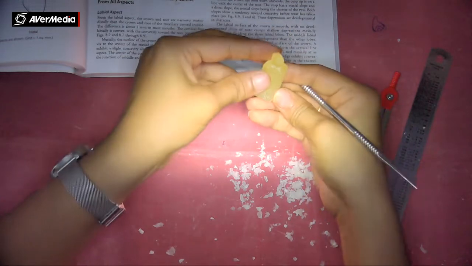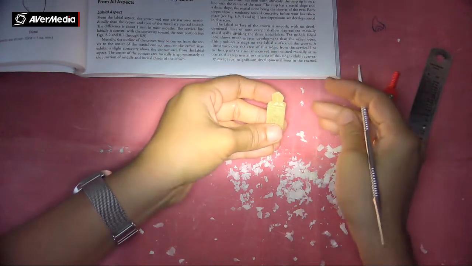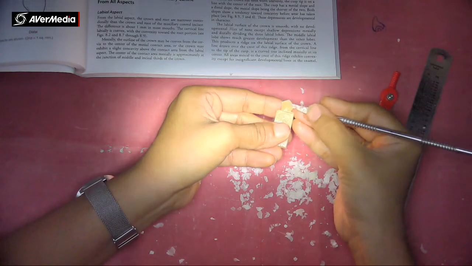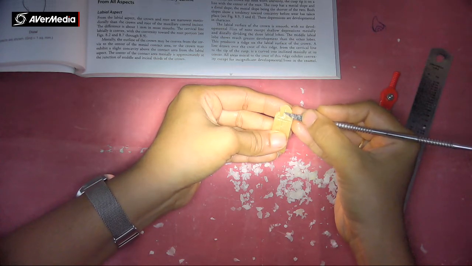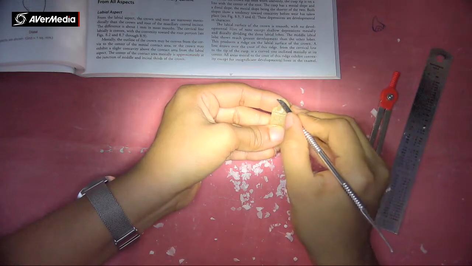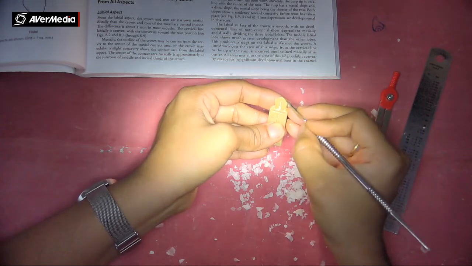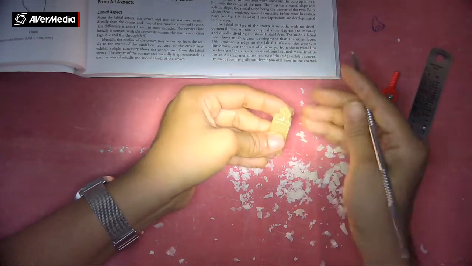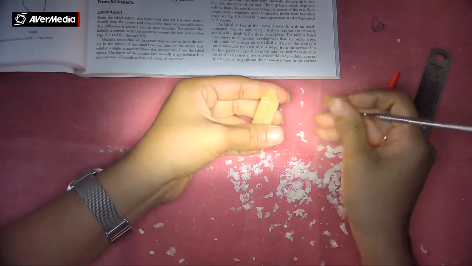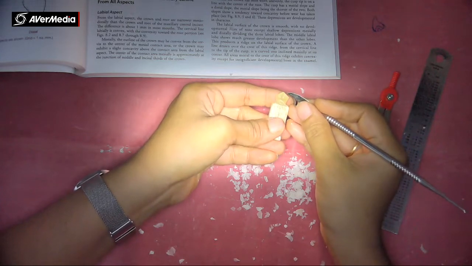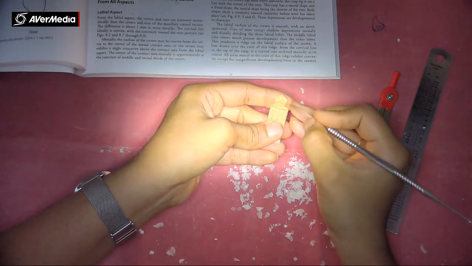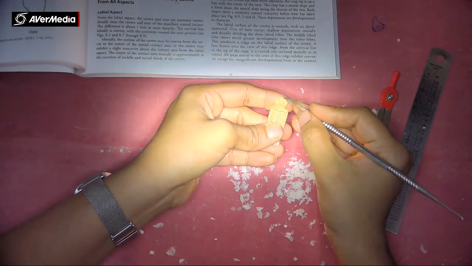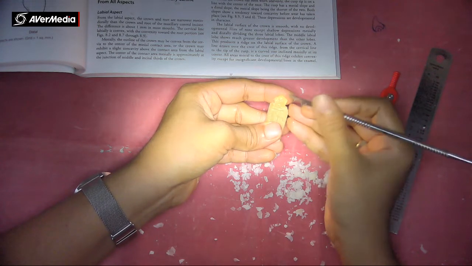Before going on to the root, I'll just show you all the parts of the canine. This is the labial aspect. You can see the prominent labial ridge in the center. These are the two cuspal slopes. This is the distal cuspal slope, which is longer, and the mesial cuspal slope, which is shorter. And this is the lingual aspect. You can see the two lingual fossae here, two triangle shaped lingual fossae and the prominent central lingual ridge, and this is the cingulum in the cervical 1/3.